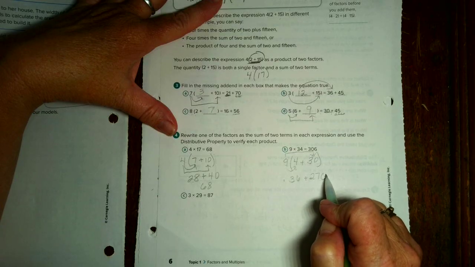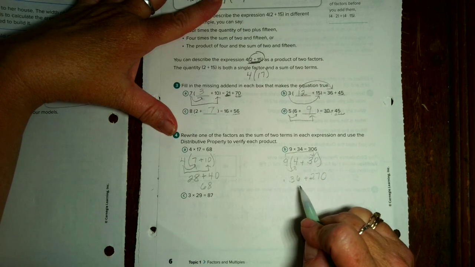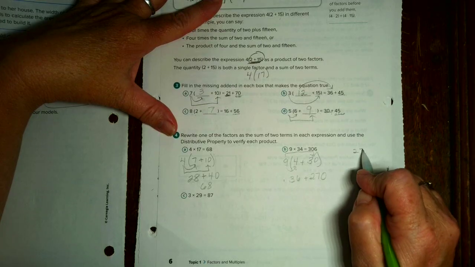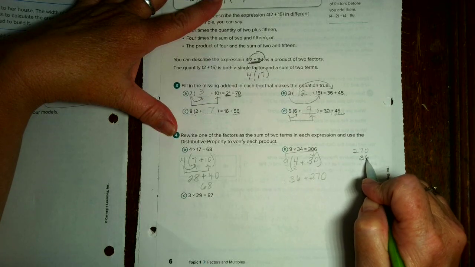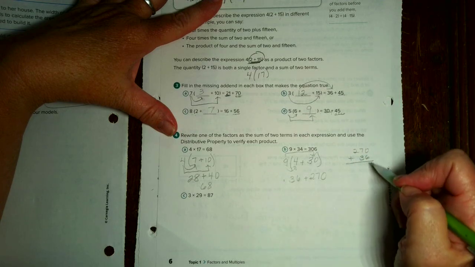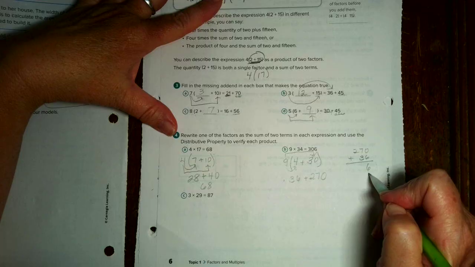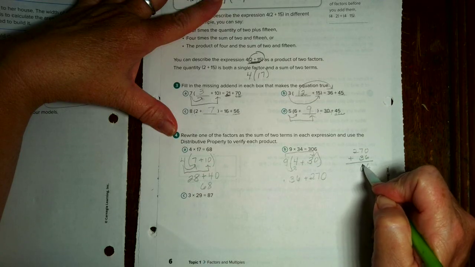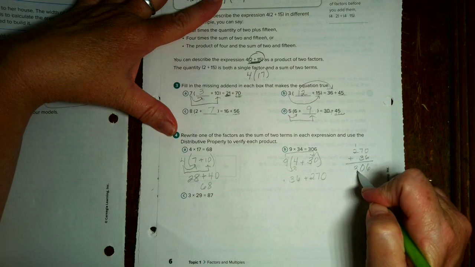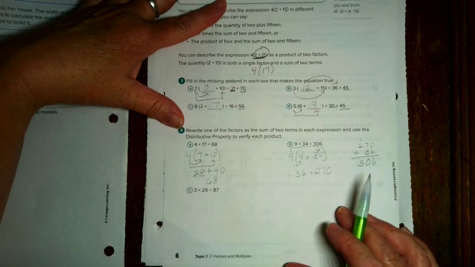So we're going to make this 10 times more and put a 0 on the end. Now, when we add those, we have 270 plus 36. If you can't see it going this way, please go ahead and write it vertically. So we have 0 plus 6 is 6, 7 plus 3 is 10, and 1 plus 2 is 3, 306. It does, in fact, work.